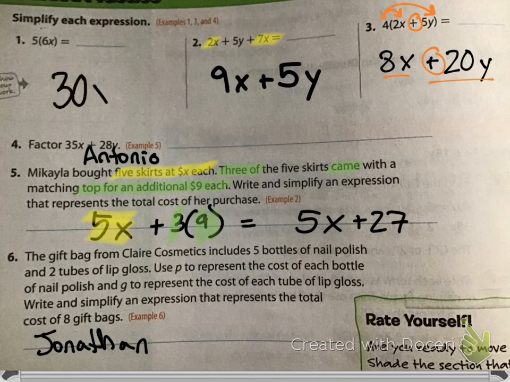30x. Perfect. 30x. Excellent. It means multiply. If it was plus, we would see a plus sign, and we can only add if it was 5x and if it was 6x.